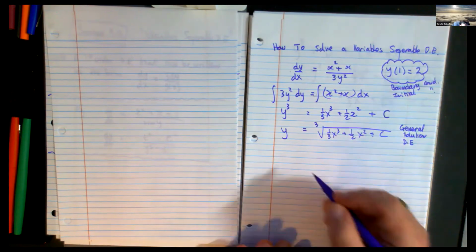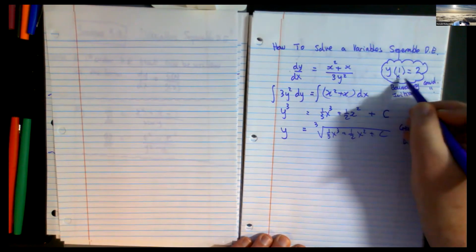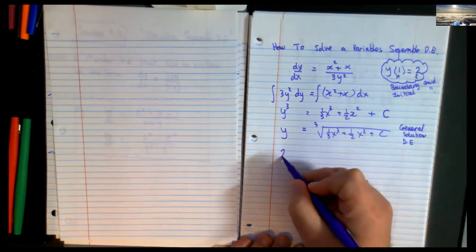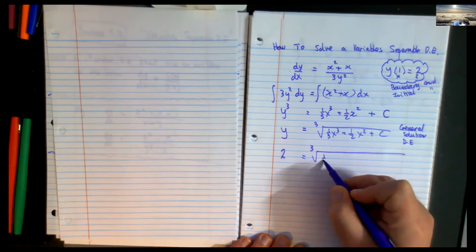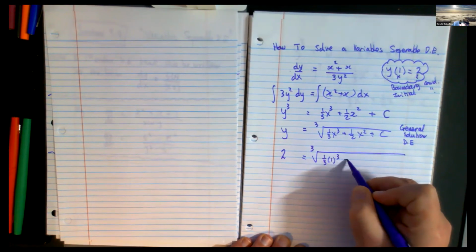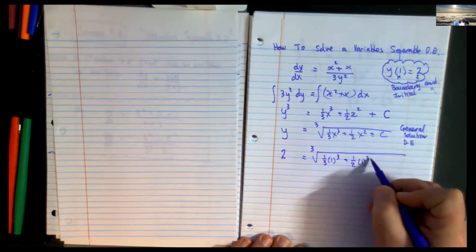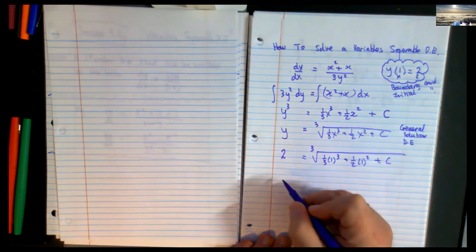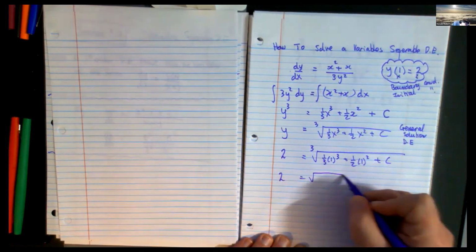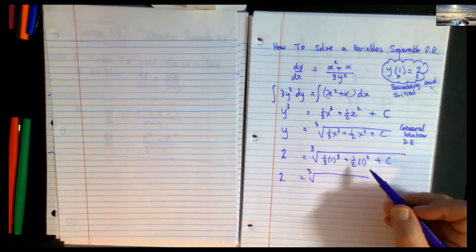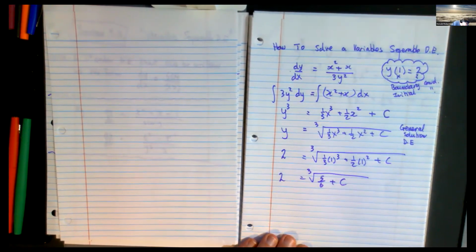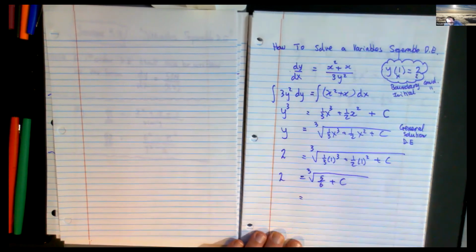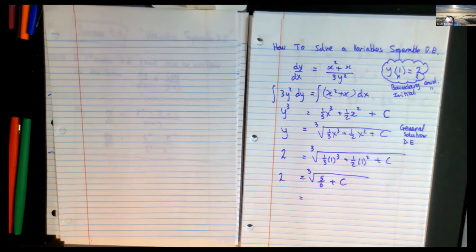So if you tell me that when X is 1, Y is 2, I'll put a 2 there. I'll do a cube root of 1/3 times 1 cubed, 1/2 times 1 squared plus C. And I will be looking at 1/3 plus 1/2, which is 5/6 plus C. Now we want to solve for C, so I'll take a couple of lines. What's the first thing I'm going to do to both sides?